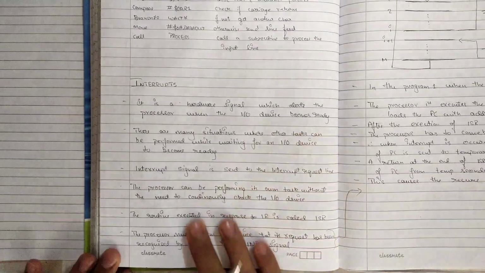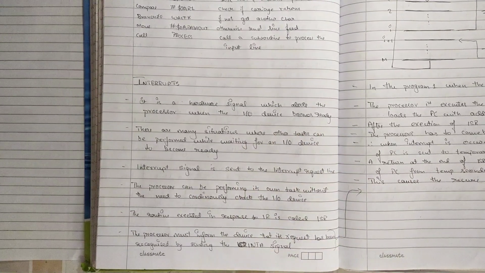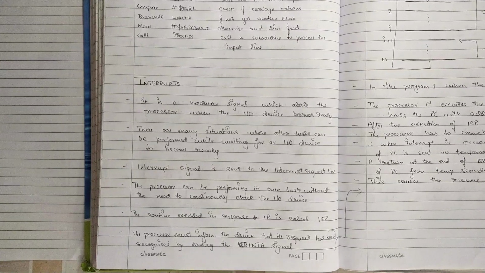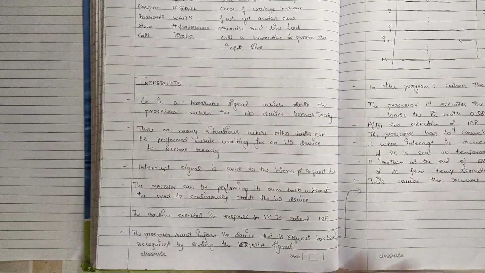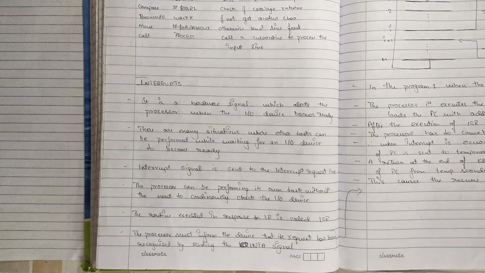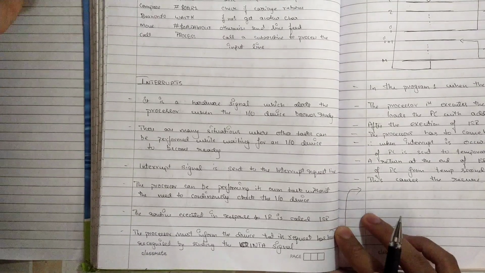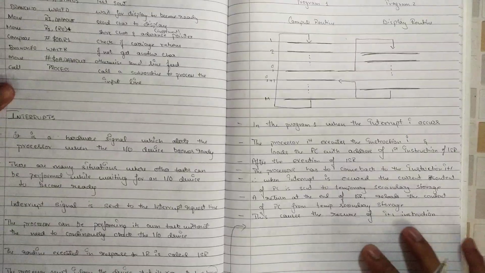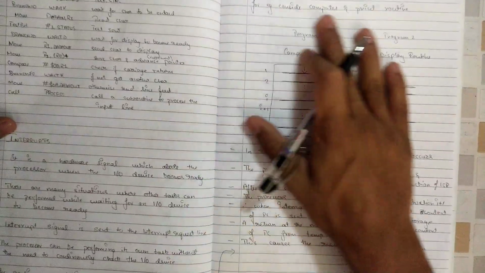So, how does an interrupt work? If a device needs an interrupt, it raises a signal on the IR line, the interrupt request line. From the IR line it goes to the processor, and if the request is accepted, the processor sends an INTA acknowledge signal to the device, so that the device waits for the processor to finish the task and send the required data.